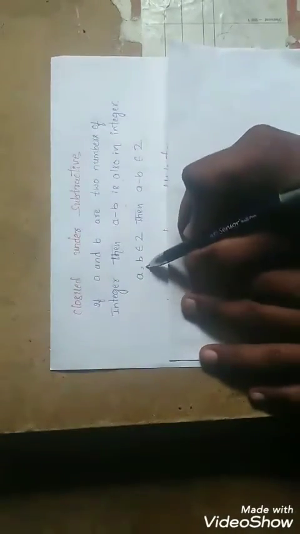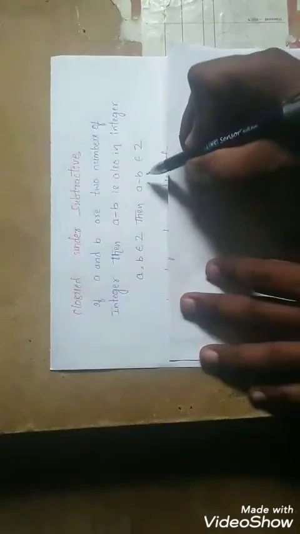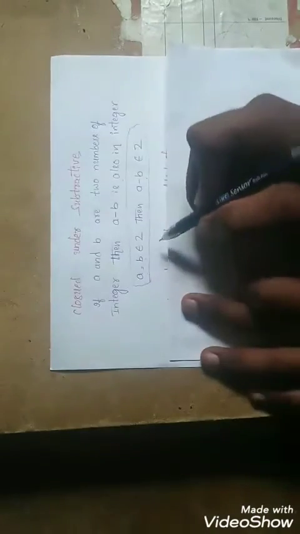Next property is closure under subtraction. Look at here. If a and b are two integers, then a minus b is also an integer. So if a, b belong to Z, then a minus b also belongs to Z. This is the symbolic representation of closure under subtraction.